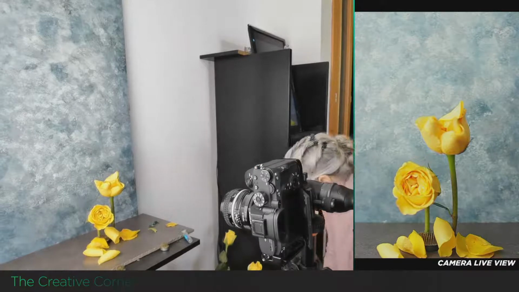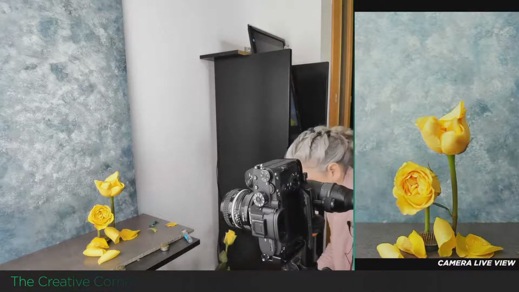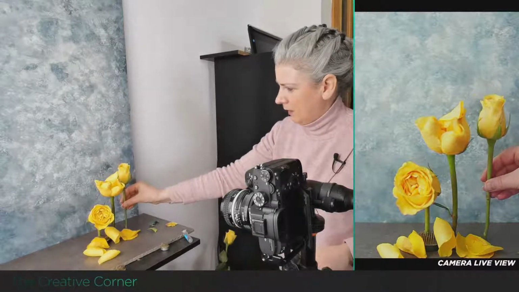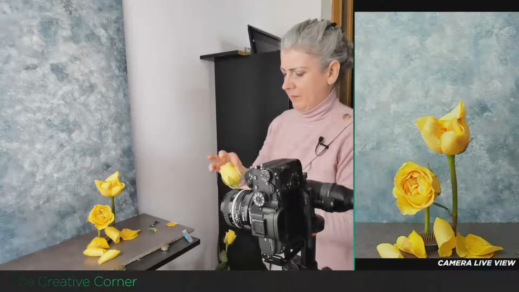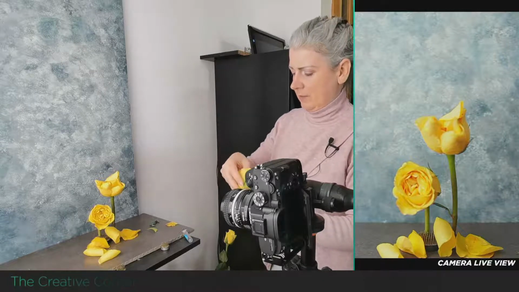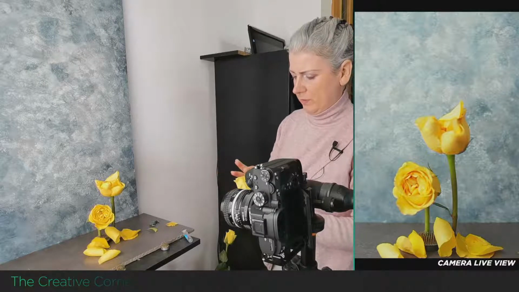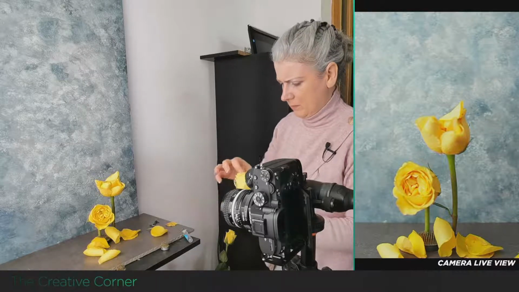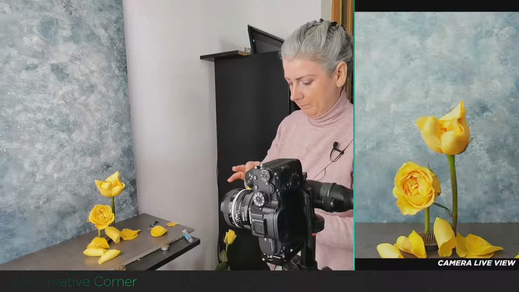Okay, so the next rose, let's see what mischief you're going to create for me. So I'm also aware that the bigger I can make the rose head itself, the less I'm going to have to cover that background. So I'm just going to force the petals open a little bit more this time. There's a few that are just a little off colour, so I'm taking those out so that we just get a full yellow head.